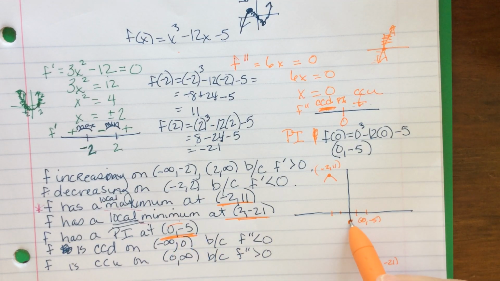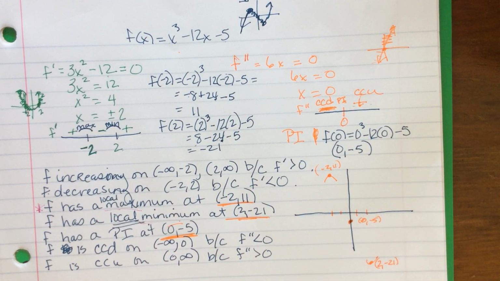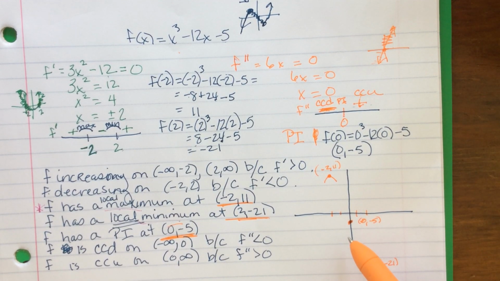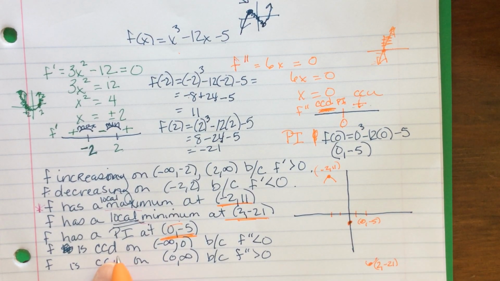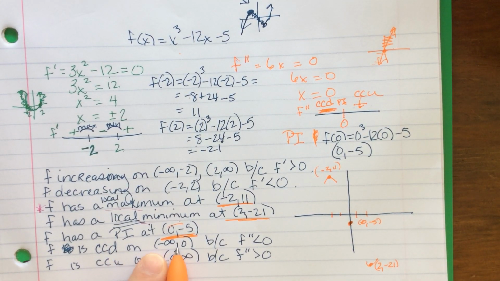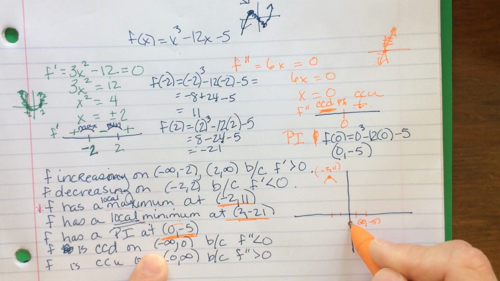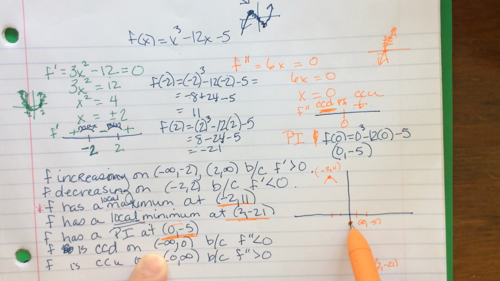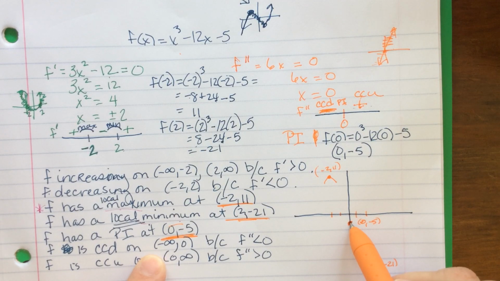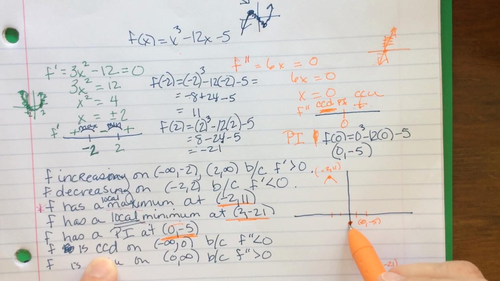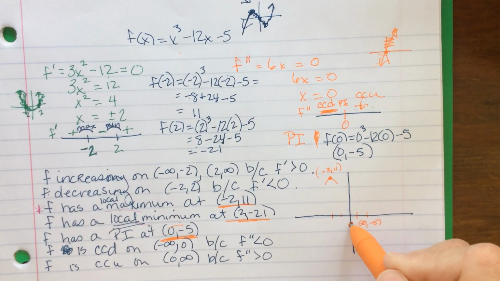We're going to have a change in concavity here. So we know that on negative infinity to 0, this portion right here, everything up to this point, the original function is going to be concave down. So what does that look like?